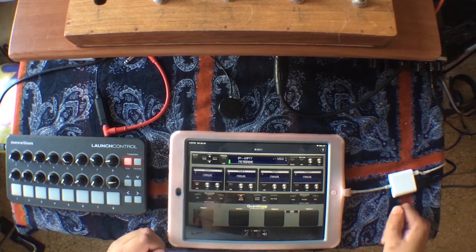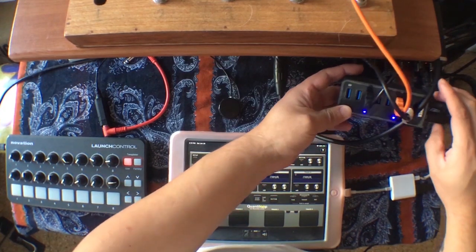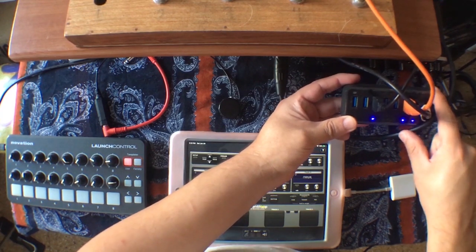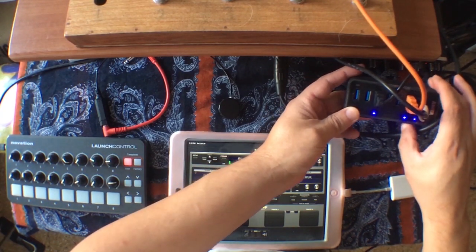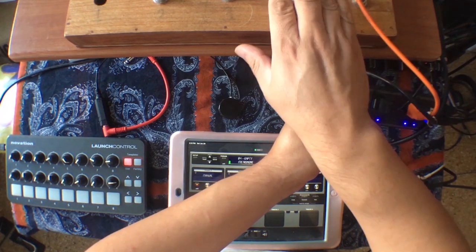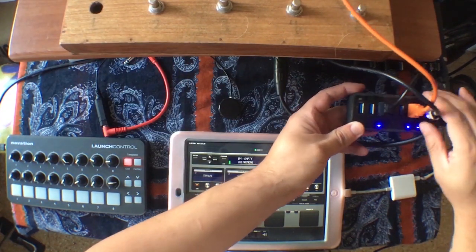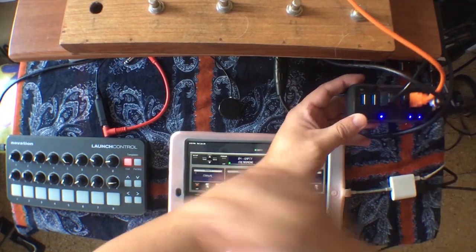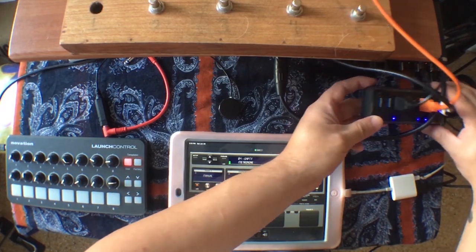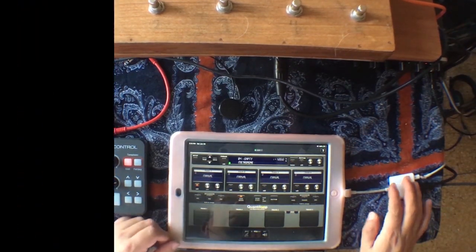Okay, so the first thing I'm going to do is plug in my interface, the Behringer UMC 404 HD, and this is my DIY foot switch. It's a little broken at the moment, but it still works. And this Launch Control, they're all plugged into this USB hub, which is connected to the iPad.